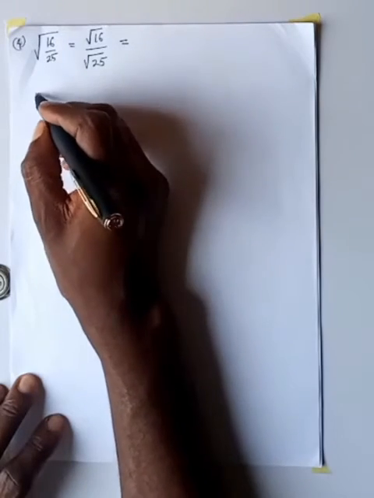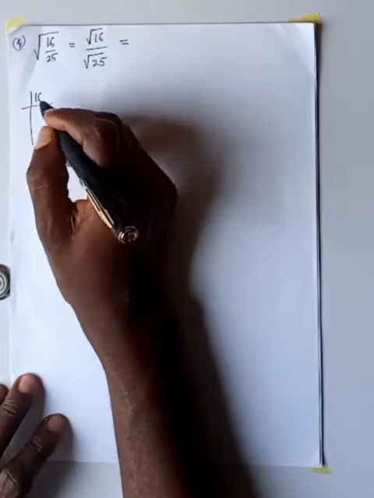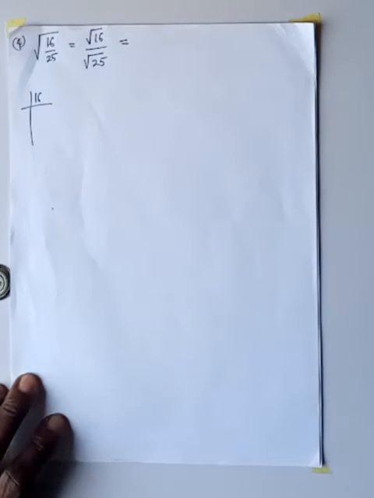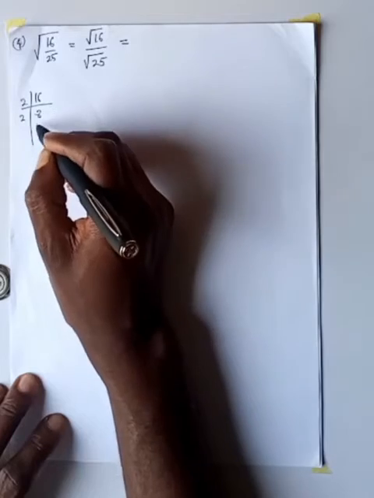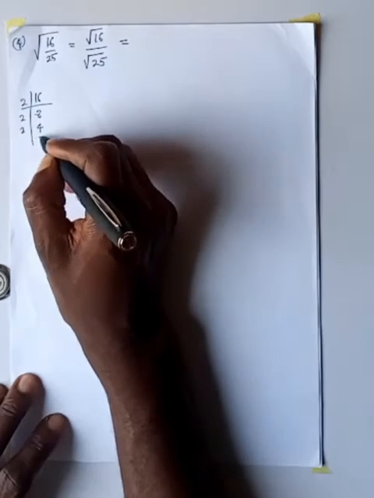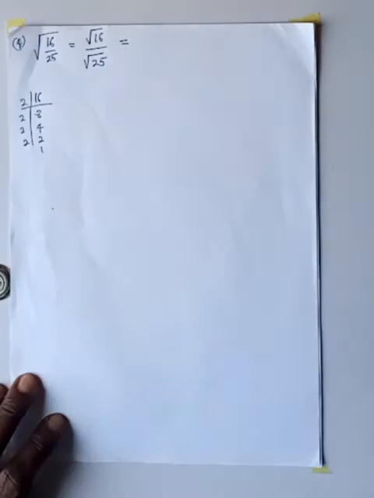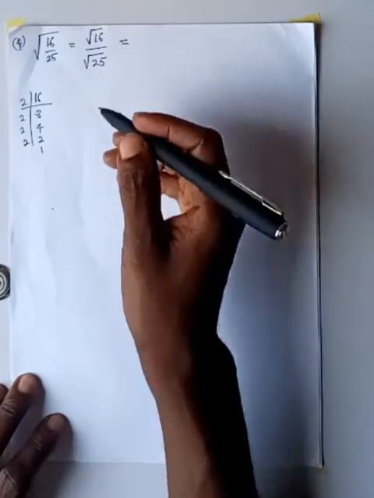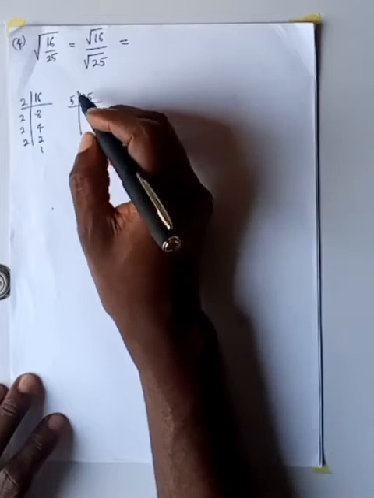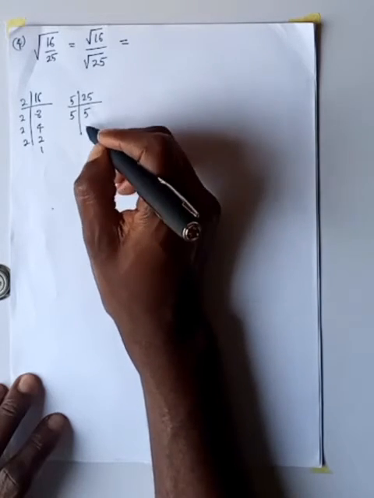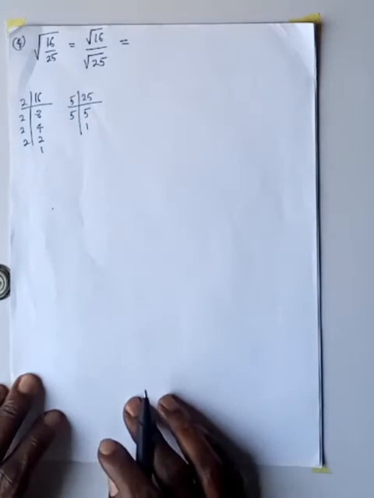So since I have 2 numbers, and we want to apply a factor method, my 16 will be written here and I will divide it until it becomes 1. So 2 in 16 gives 8, 2 in 8 gives 4, 2 in 4 gives 2, and 2 in 2 gives the value of what? 1. So the same thing will happen to 25. So 5 in 25 here is 5, and 5 in 5 here gives the value of 1.